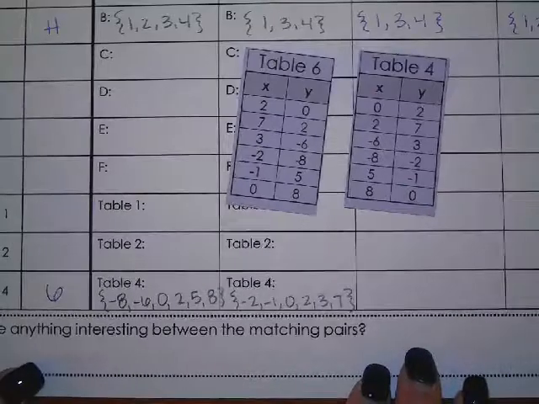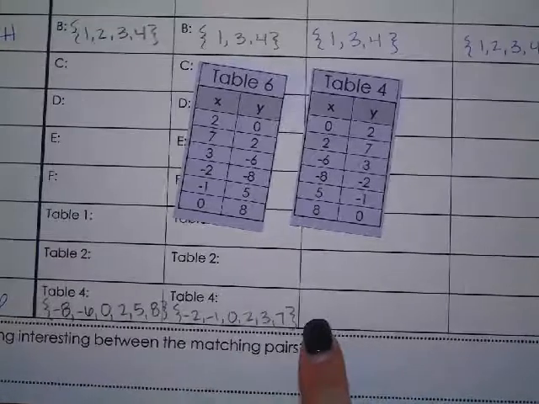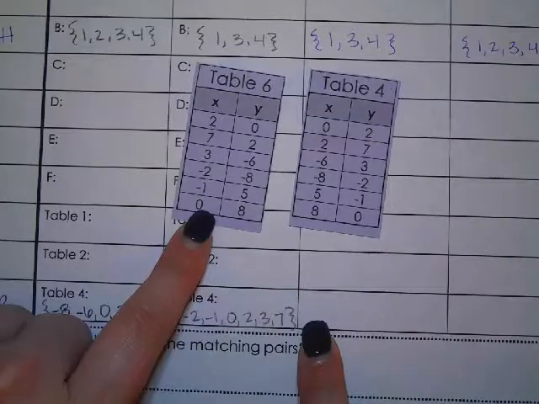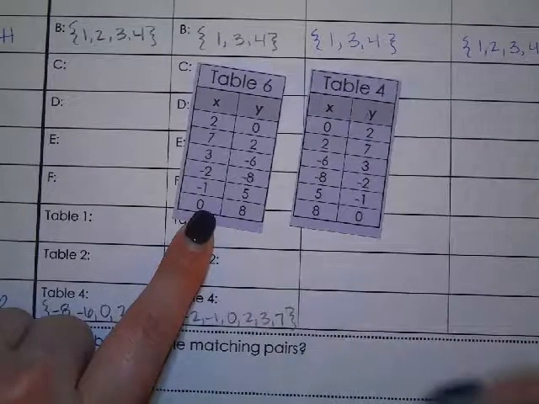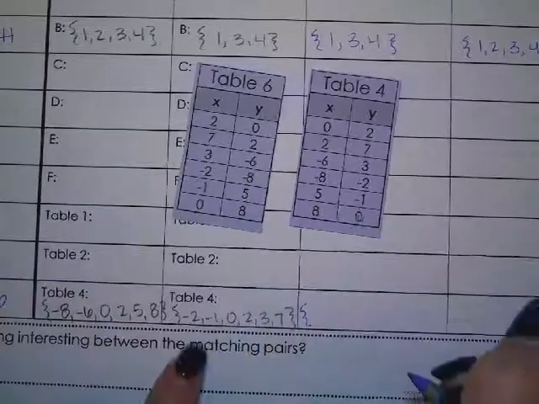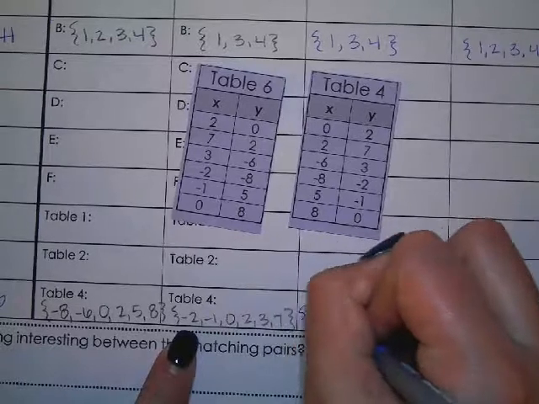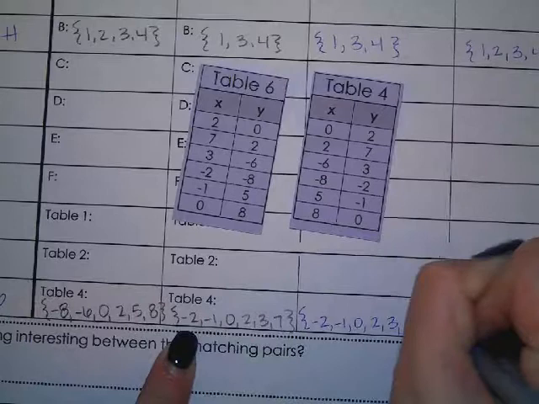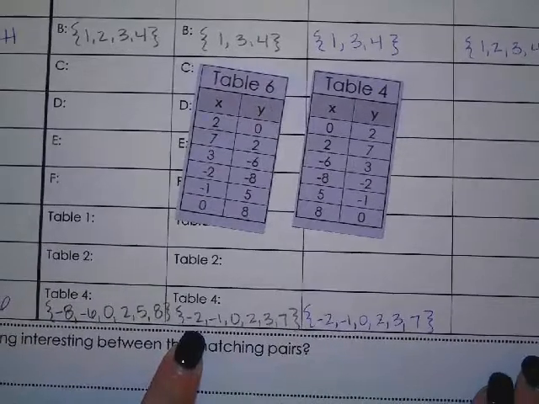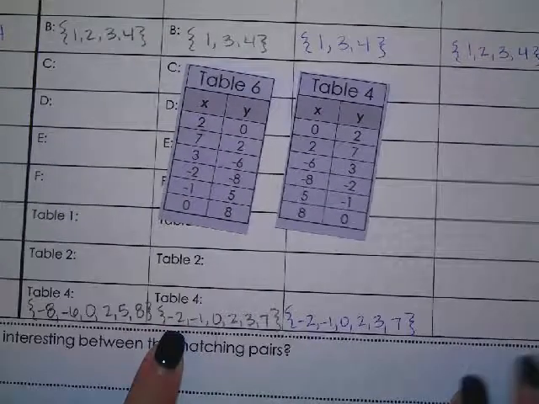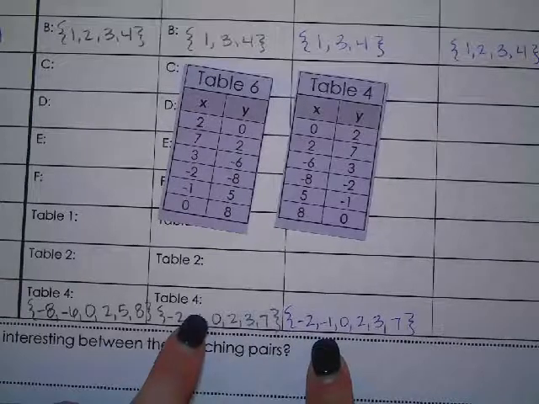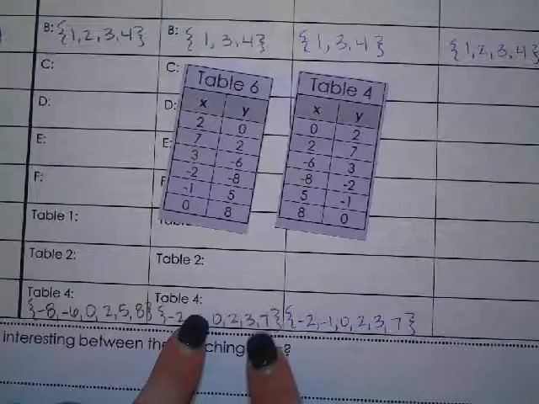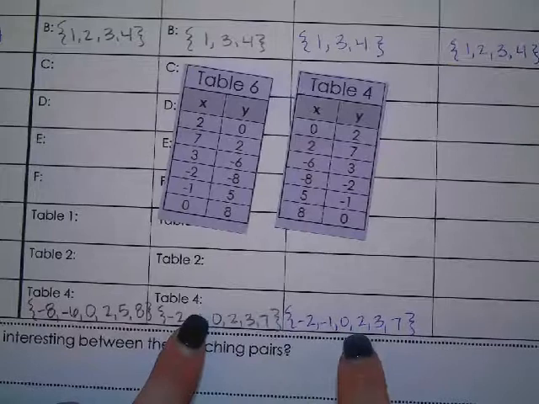or the inverse version. Okay, so what is the domain of table 6? What's the domain of the inverse? Okay. And then, so the range of the original function, or the original table, is the domain of the inverse.